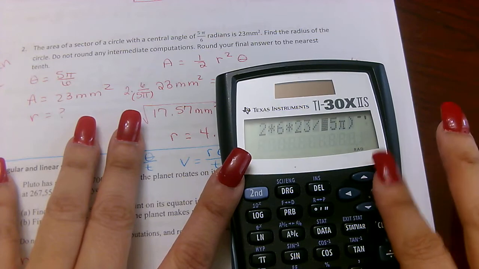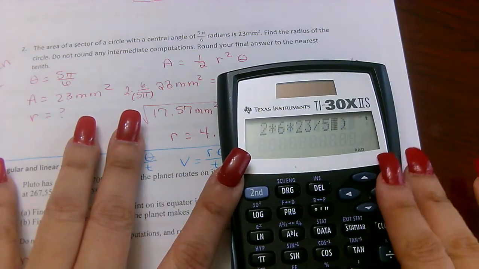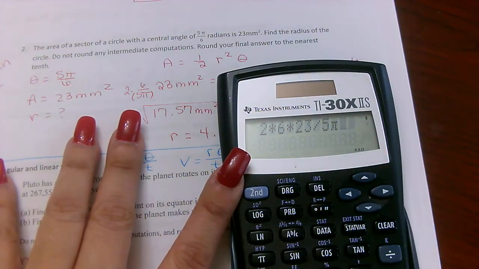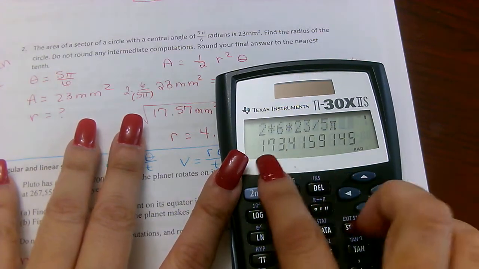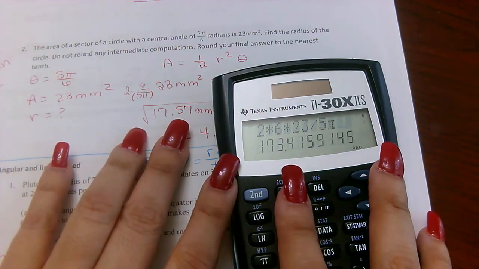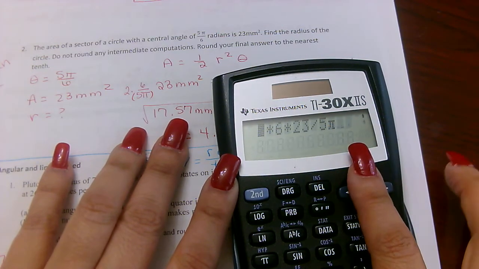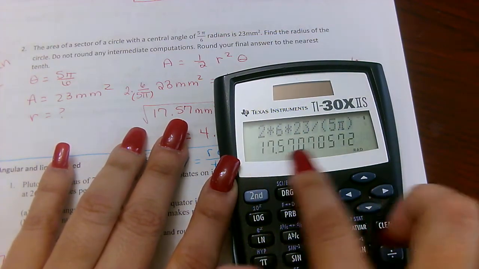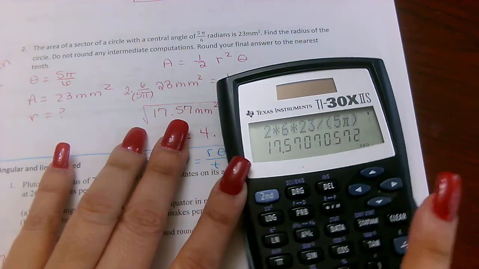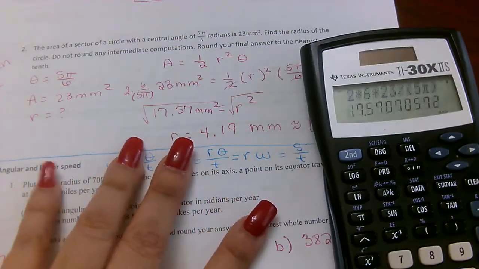Let me show you what I mean. I'm going to take away the parentheses and press enter. I don't get the exact same number. I had 17.56 and now I have 173. Those are completely different. This is the correct answer. So using the order of operations is going to be important.